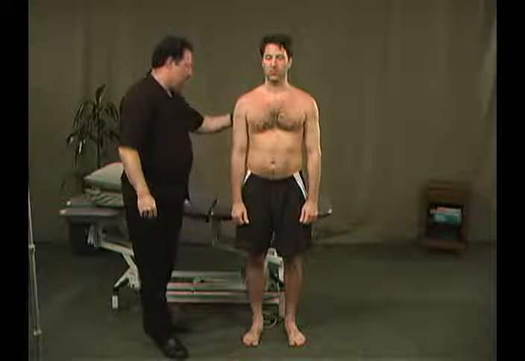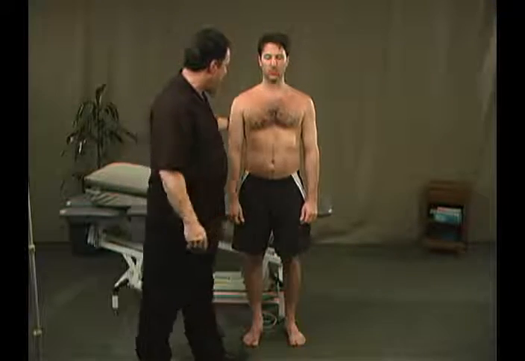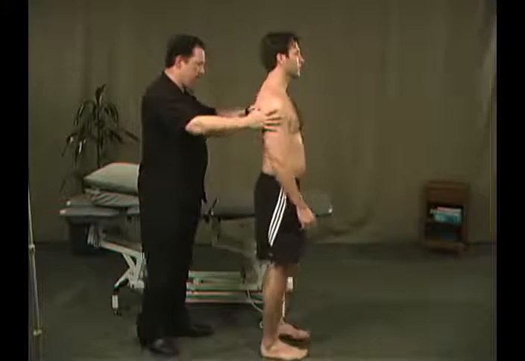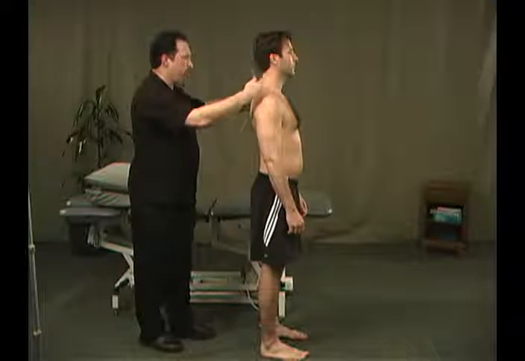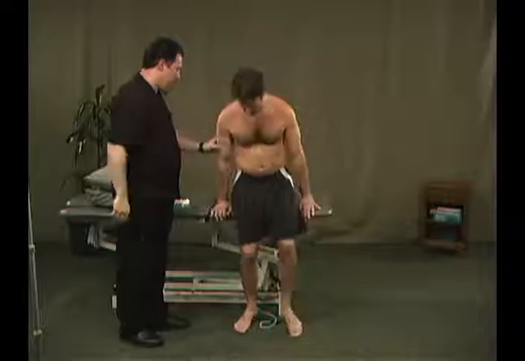I'm going to look at you standing, please. So if you're standing tall, let me just have you be comfortable there. Good. Turn facing away from me. Okay. Again, turn back this way. Could you sit down, please, for me?